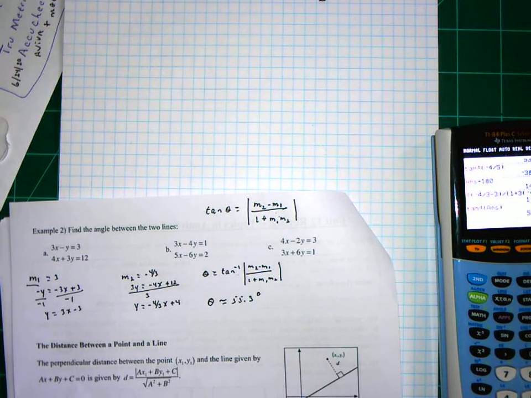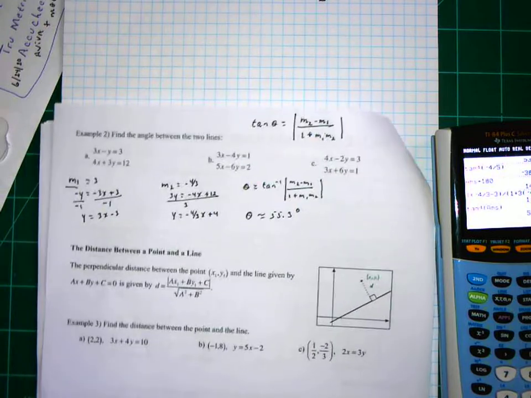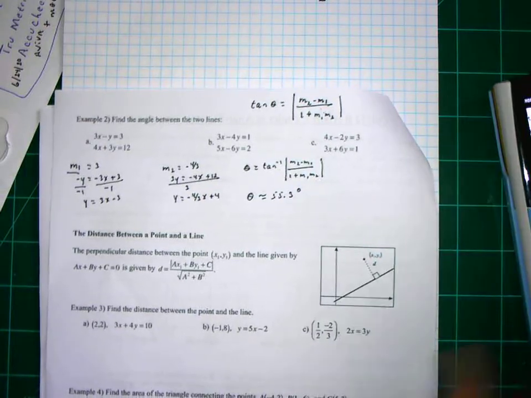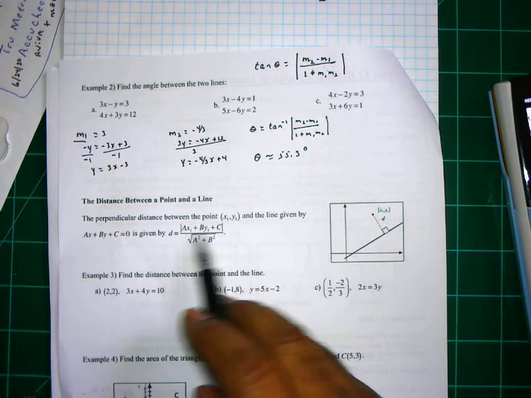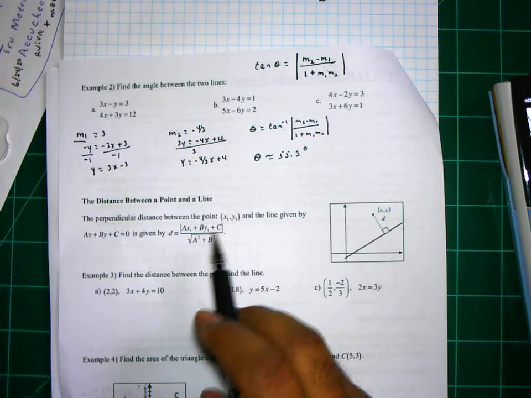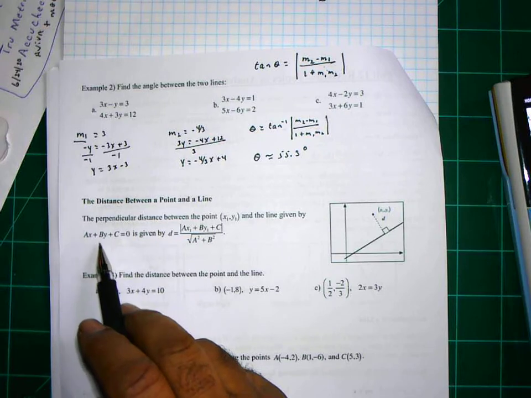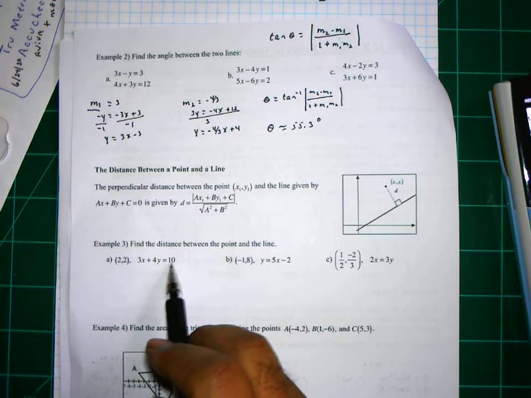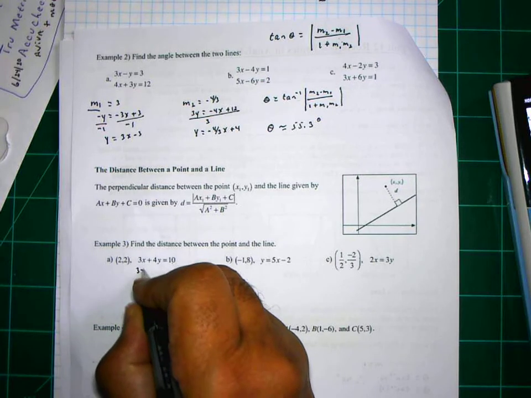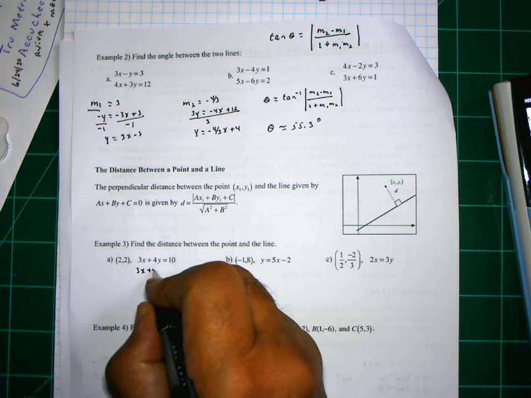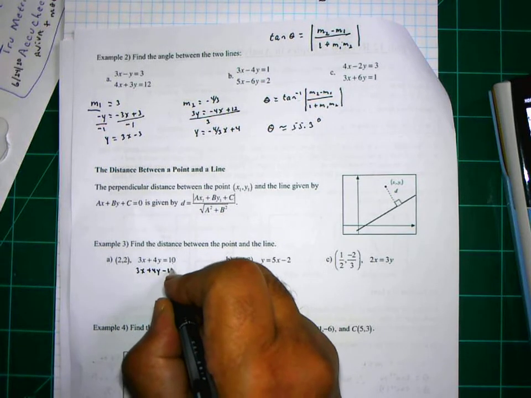Now let's work on finding the distance between a point and a line. Now we're going to use this formula here. So the first thing we have to do is make sure we have this in this form here. So this 10 needs to be moved over, and we'll write this as 3x plus 4y minus 10 equals 0. So ax plus by plus c equals 0.